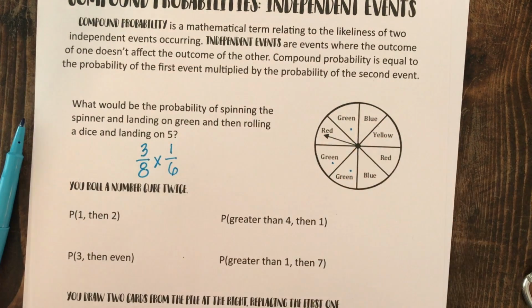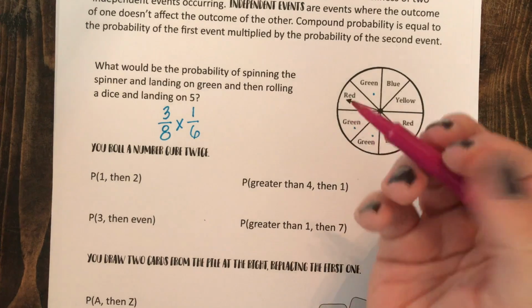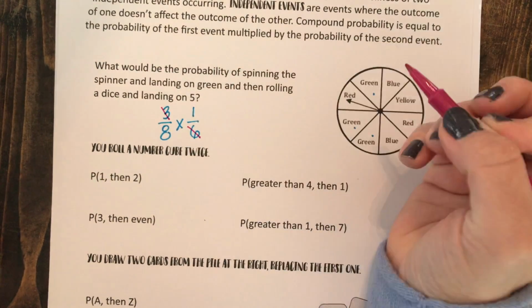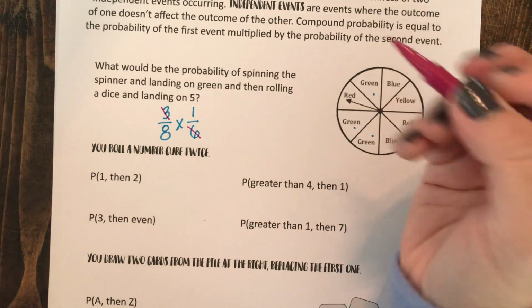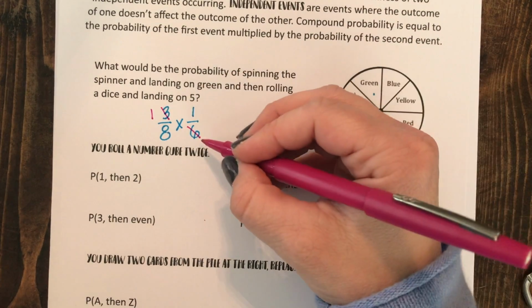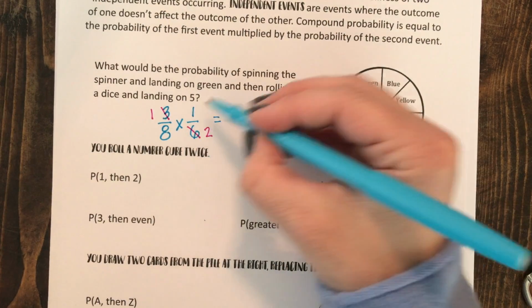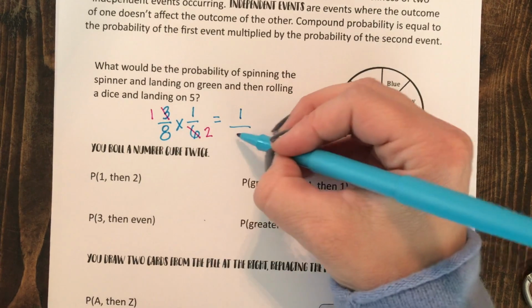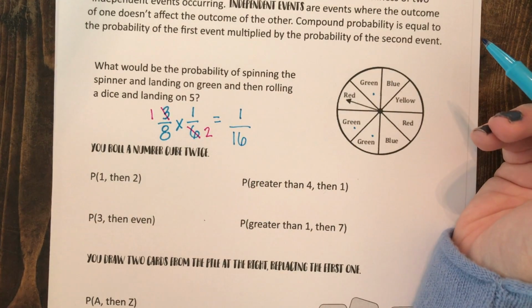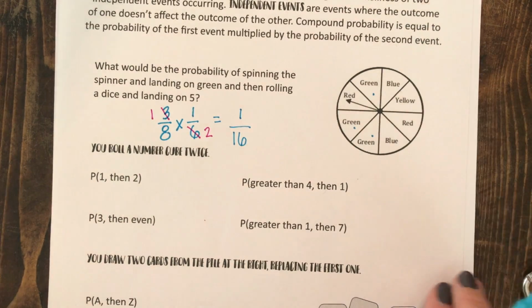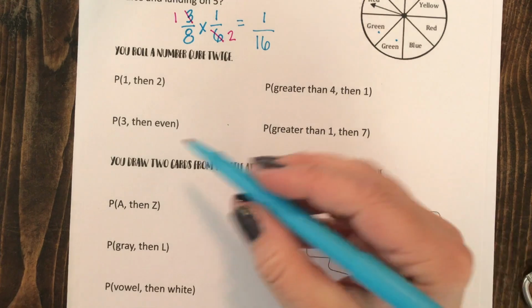Okay, and now I'm going to multiply these fractions together. So before I do that though, I can go ahead and see if I can simplify them at all or cross-reduce. So like here, what are 3 and 6 both divisible by? They're both divisible by 3. 3 goes into 3 one time, and 3 goes into 6 2 times. So now when I multiply across the top, 1 times 1 is 1, and 8 times 2 is 16. And that's all a compound probability is. It's the same thing we did last week with one probability, but there's 2 of them, so we multiply them together. Okay, let's look down here where it's talking about rolling dice.